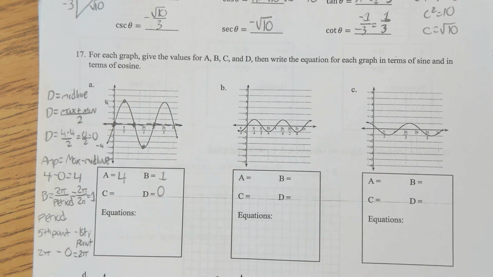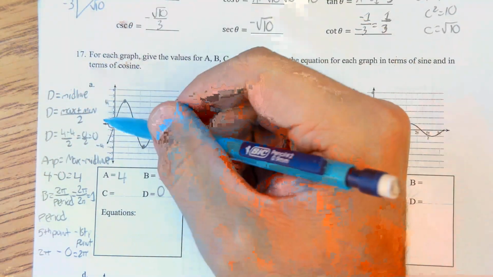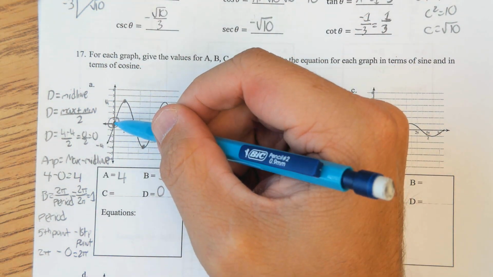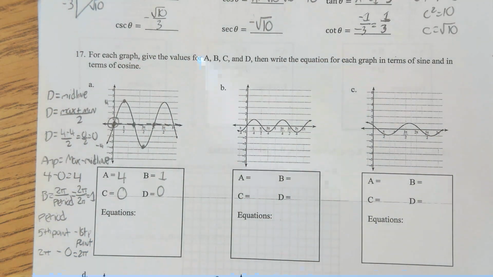Okay, I want you to remember the monthly temperatures. When we were doing the monthly temperatures, our C ended up being 7 because we chose the max for cosine, and that was in July, which is month 7. Since I'm starting at the middle here and x is equal to 0, I don't have a C. C is equal to 0.